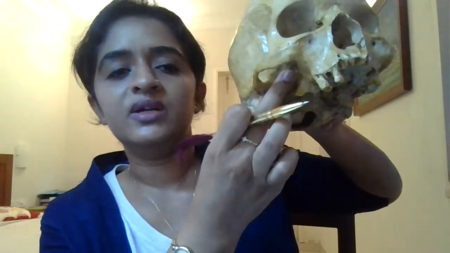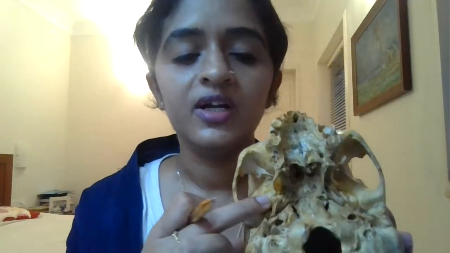Now we will move a bit laterally, and this is actually the infratemporal surface of the greater wing of sphenoid. So this is the body of sphenoid, this is the pterygoid process of sphenoid. Now we are going to talk about the greater wing of sphenoid. You can see that it is roughly pentagonal in shape, and it is actually forming the roof of the infratemporal fossa. So the greater wing of sphenoid is forming the roof of infratemporal fossa.